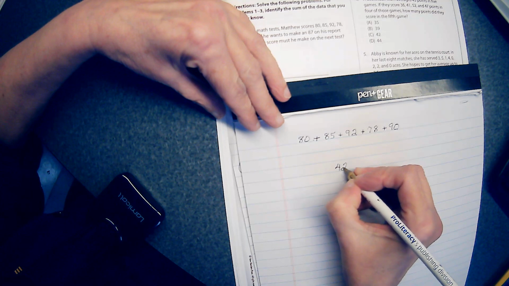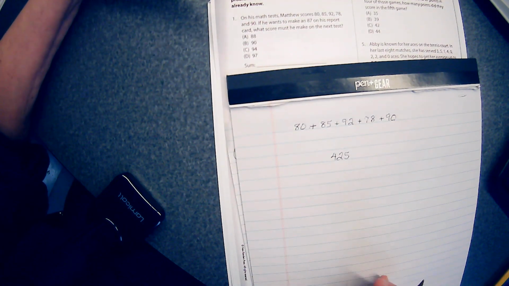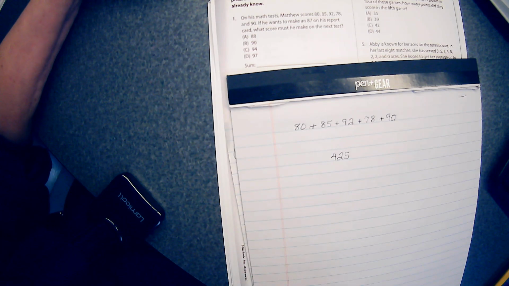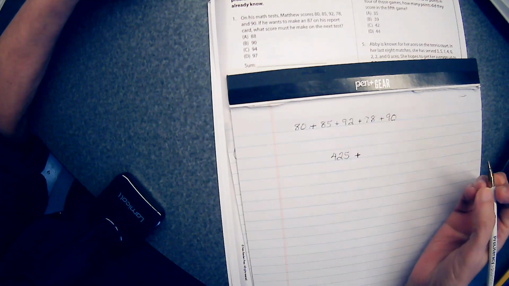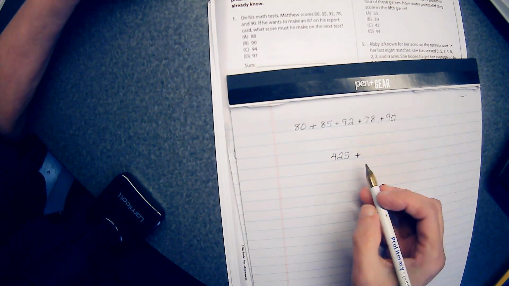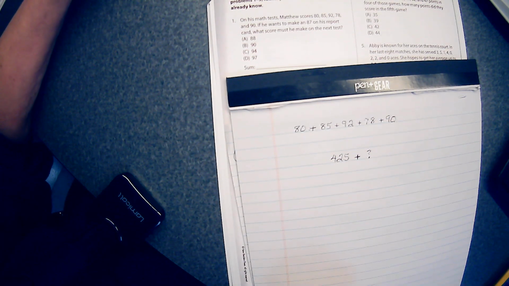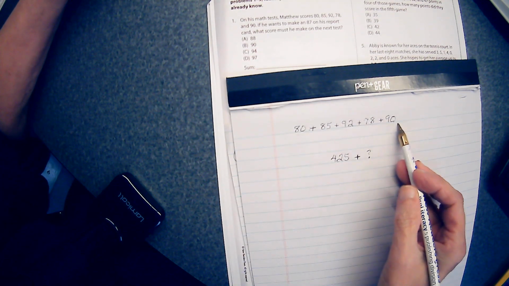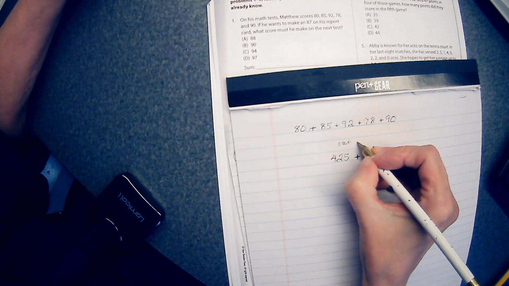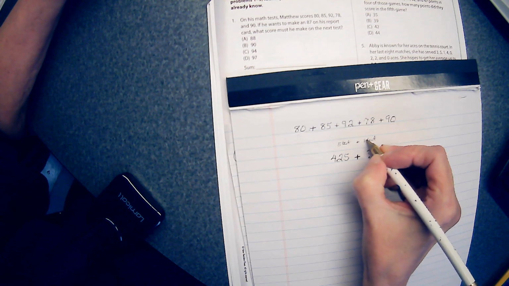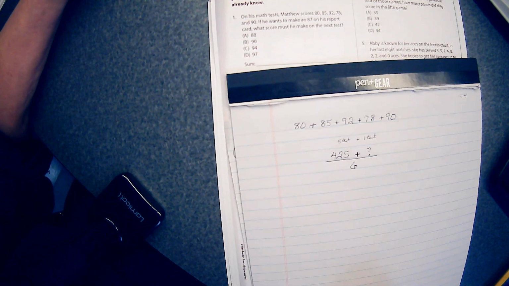So I have 425 as his total scores so far, but he still has one more test to take. And we don't know what he needs to make on that. So let's just put plus question mark right there. So these are the first 5 tests, and then he has one more test for a total of 6 tests.